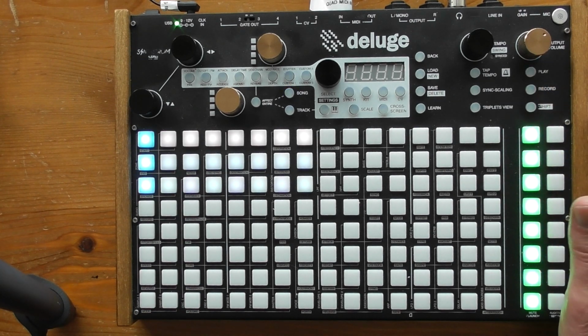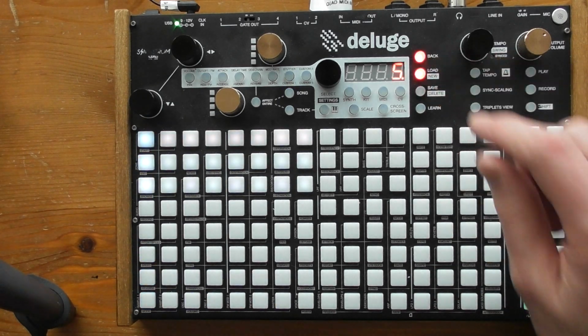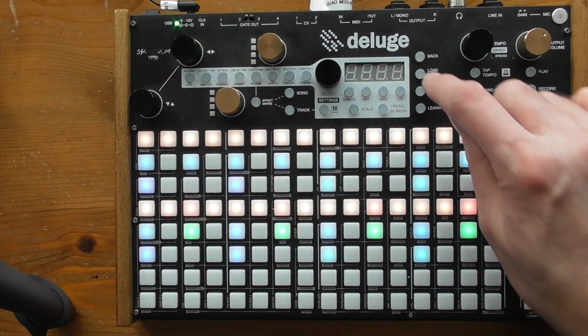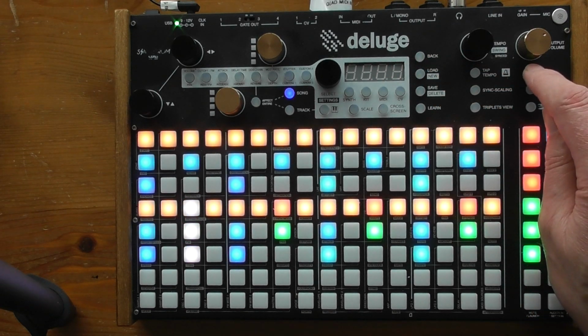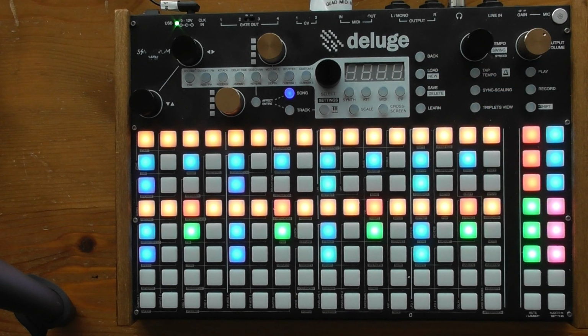It's gone back to where I was before, but if I want to get up to date again, press load, scroll around to 5A, load, and then I've got my new amended tracks. That's a really good way of doing it, isn't it? So you can always go back in time if you're getting a bit of a mess. So we've got our new tracks now.